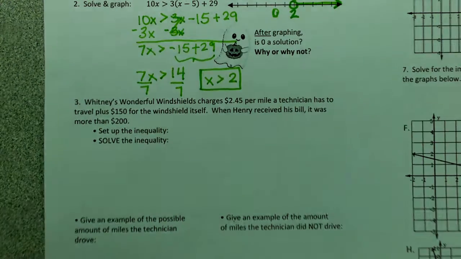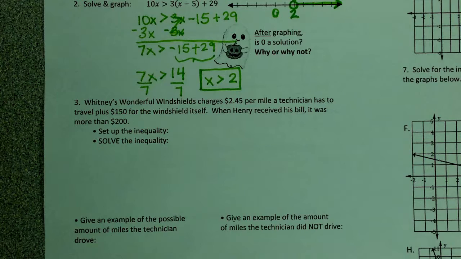Okay, number 3 says, Whitney's Wonderful Windshields charges $2.45 per mile.